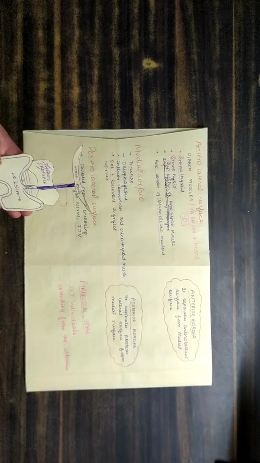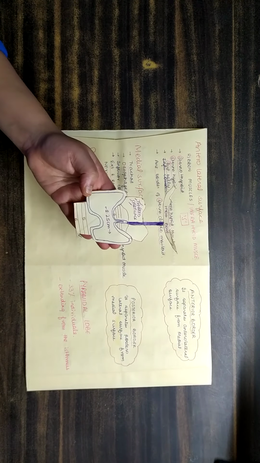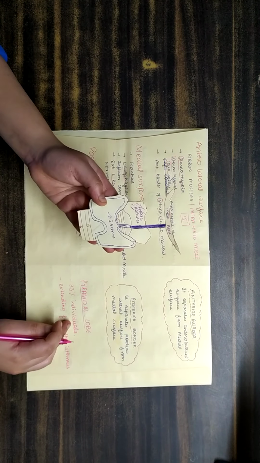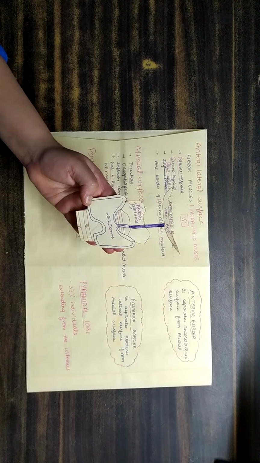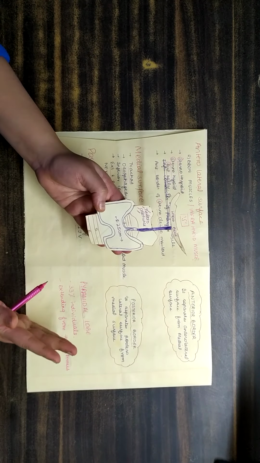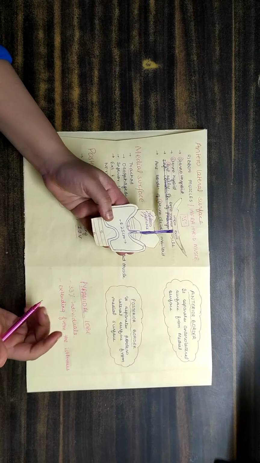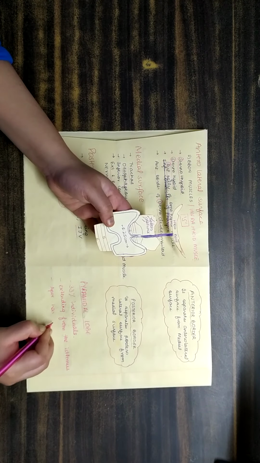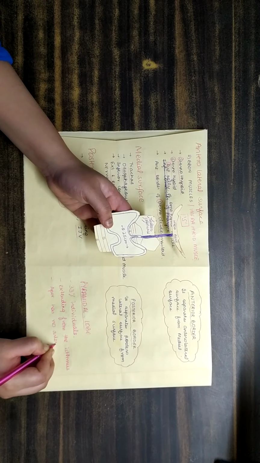I'll write it down. The pyramidal lobe is present in 33% of individuals, and if it's present and the patient comes to you to cut the pyramidal lobe, you can easily cut it without any damage or hemorrhage, only at the apex, because the apex has no arterial supply.